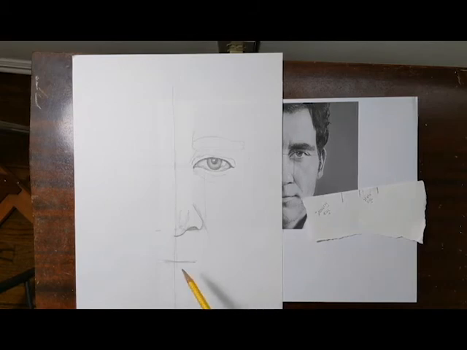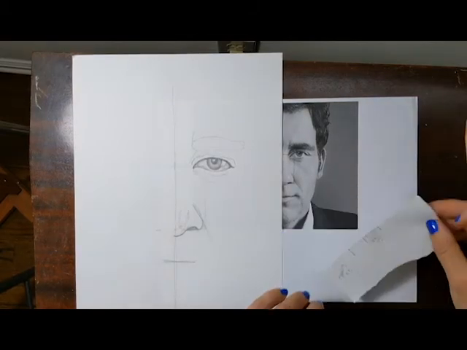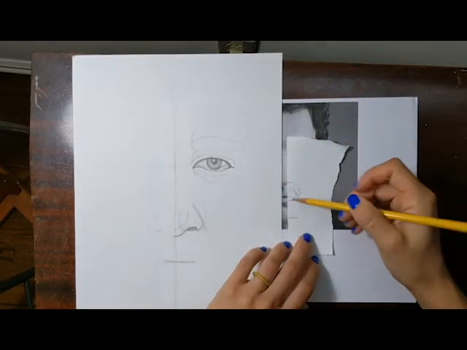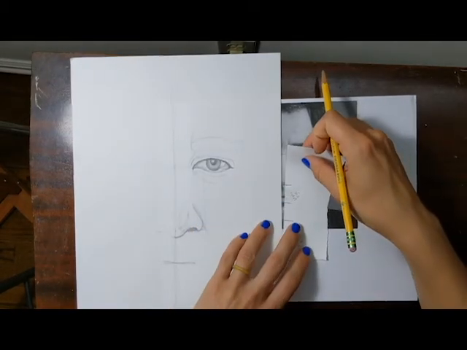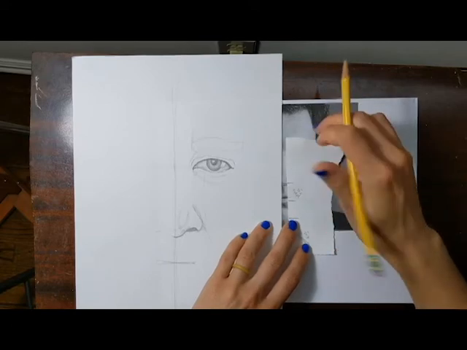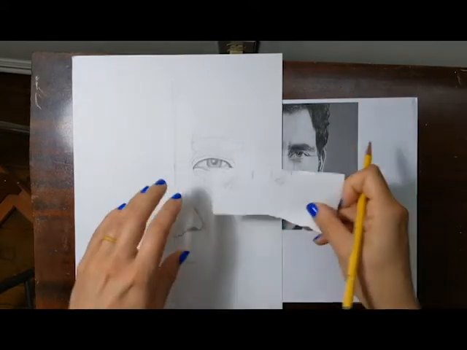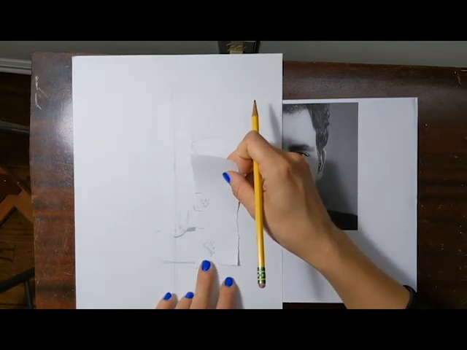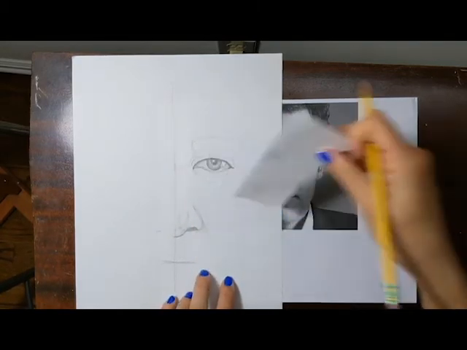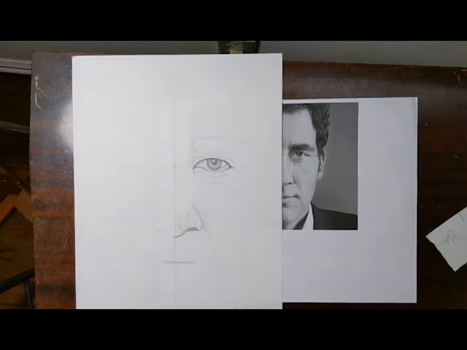But we're going to go back and double check again, because it's always better to double check your work. So I'm going from that line on the nose, using that eye measurement, and I'm going to just drop it straight down and see exactly how far it is. And it's about 3/4 from the line of the nose down to the mouth. So I'm just double checking with my mouth to make sure that it's correct. And I did have the line drawn right.